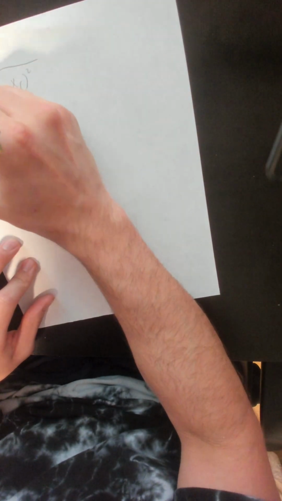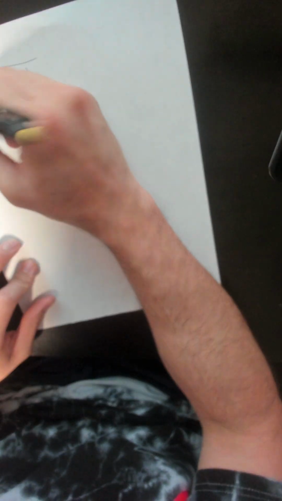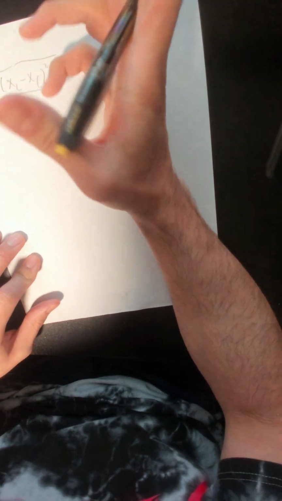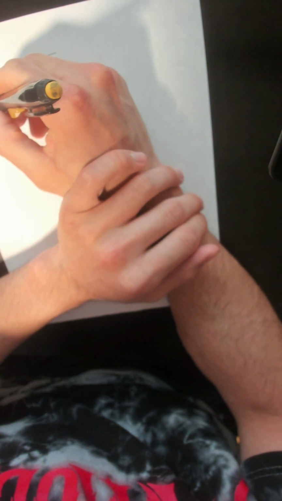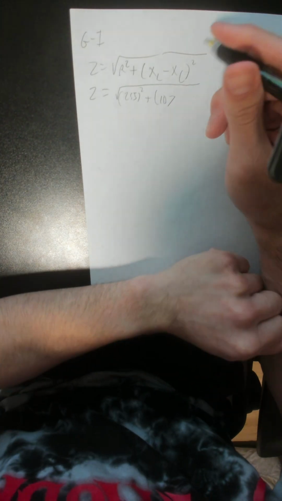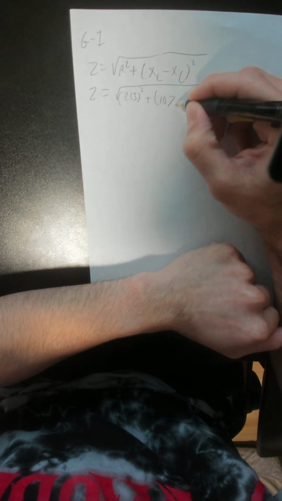So Z equals, let's just plug everything in now. And Z is the impedance. 275 ohms of resistance plus the 107 ohms.